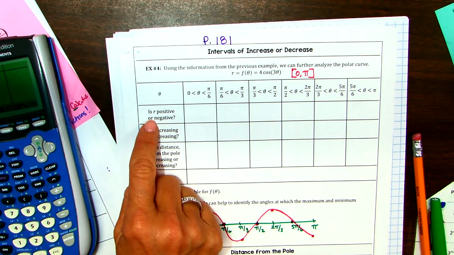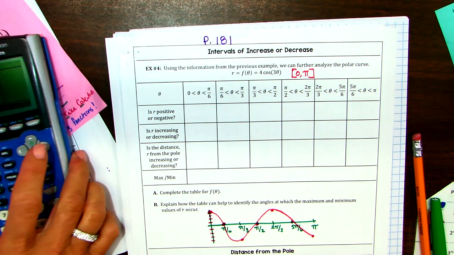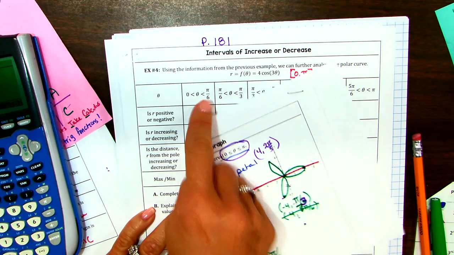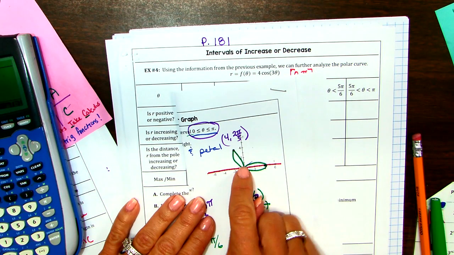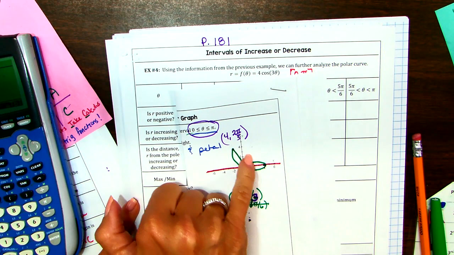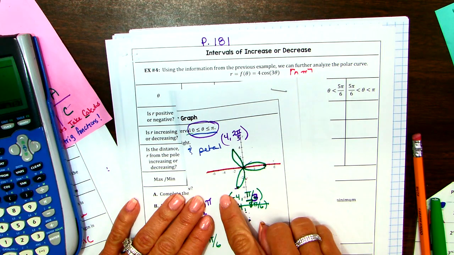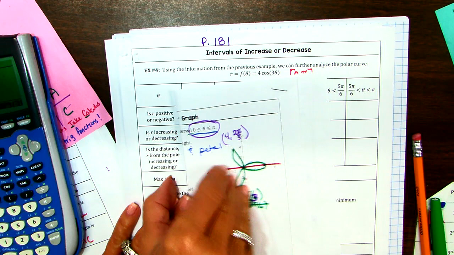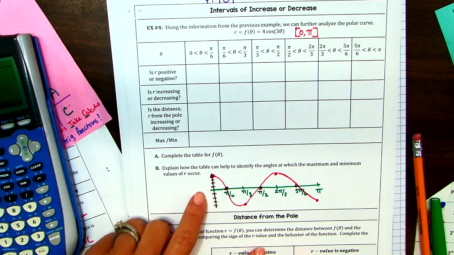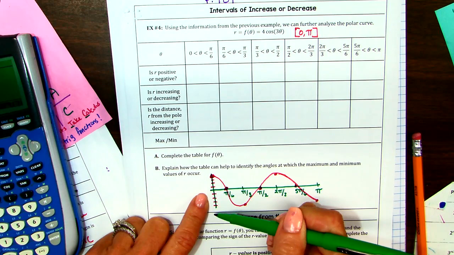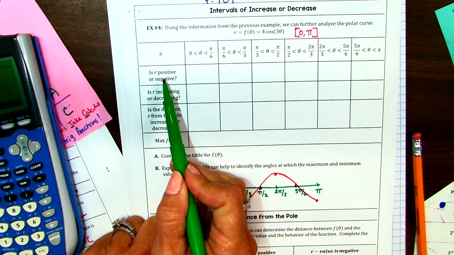The question is, is R positive or negative? Deciding that on here would have been really tricky. Like from 0 to pi over 6, our R is positive because we have points in that space. If there's no points there, like up here, that means they shot through the origin, so R's would have been negative. Not impossible, but so much easier here. Look, even though this is an X and a Y axis, you can think of this as your thetas and your R's. So is R positive or negative?